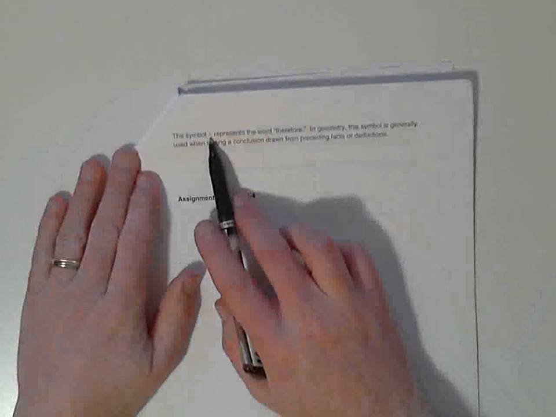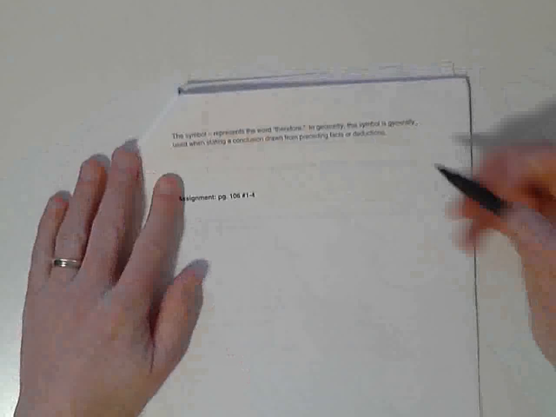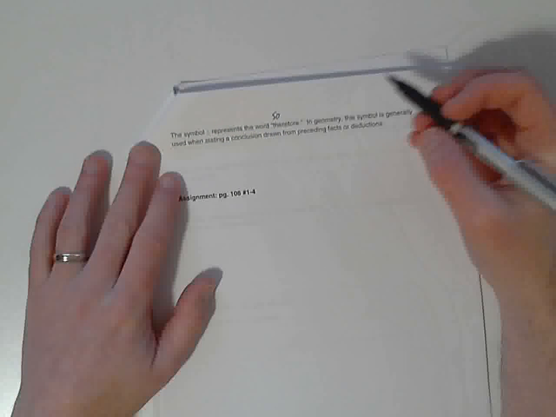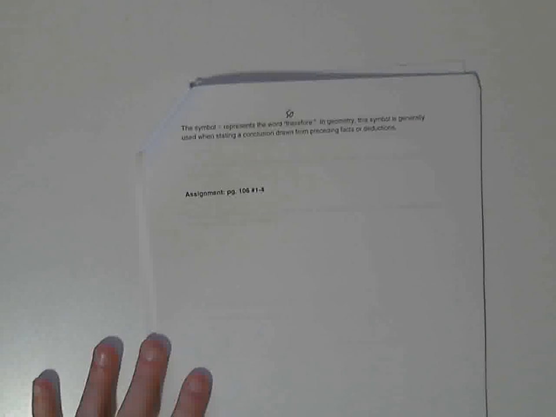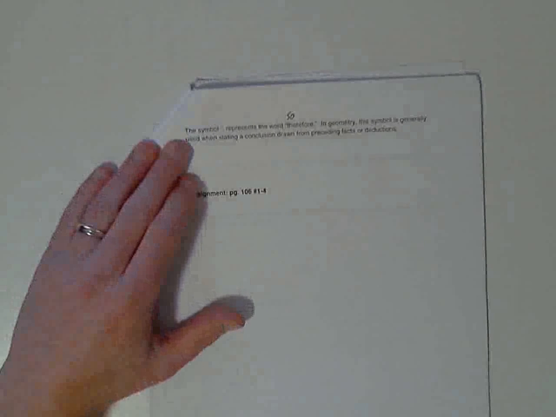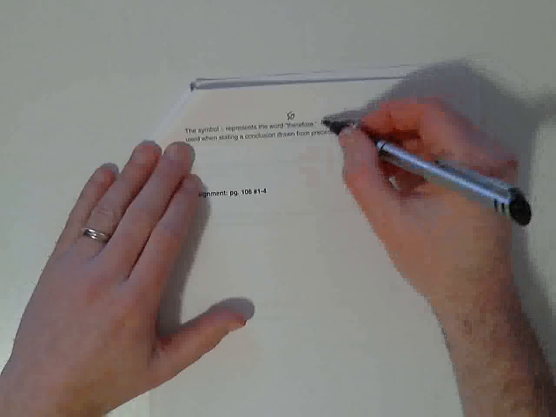And on the last page, the symbol, 3 dots, represents therefore. I usually say so, therefore, 3 dots, whatever you call it. In geometry, this symbol generally is used when stating a conclusion drawn from preceding facts or deductions. So this is kind of our big thing here.